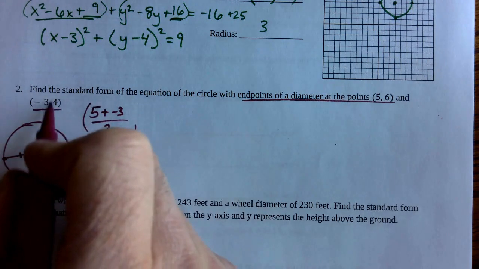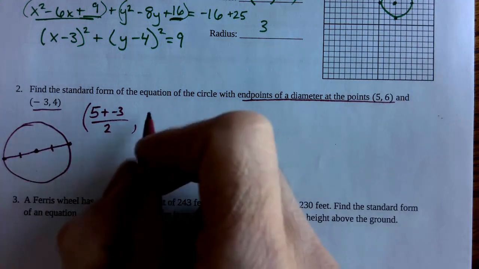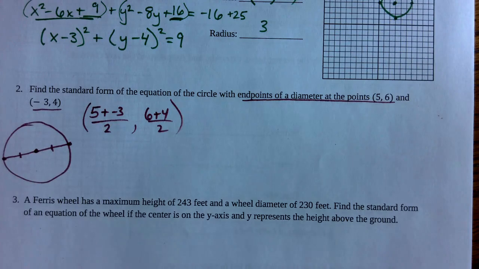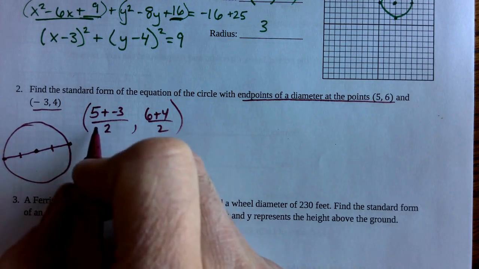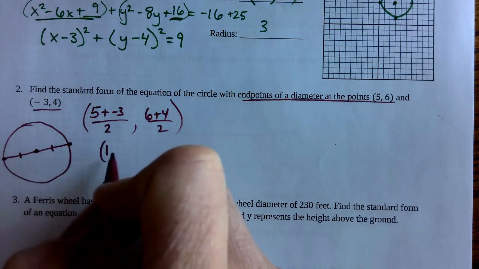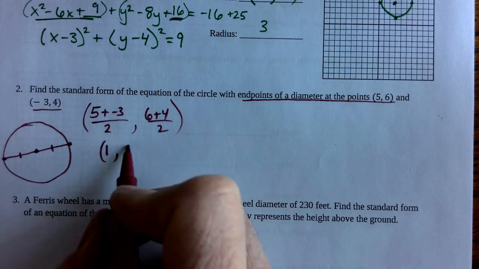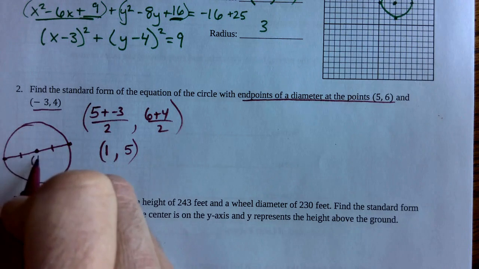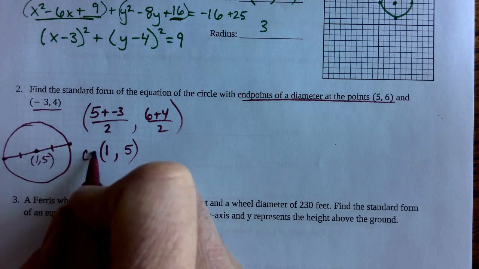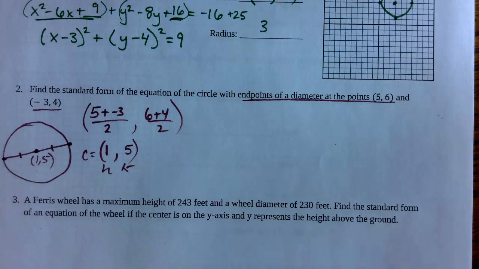And then you take the same thing with the y. 6 plus 4, divide that by 2. So it's the average of those endpoint values. So I got positive 2 over 2. So my center is going to be at 1 and 5. Okay, so this point right here is 1, 5. So I know a lot from that. If that's my center, then I know that's my h and that's my k.